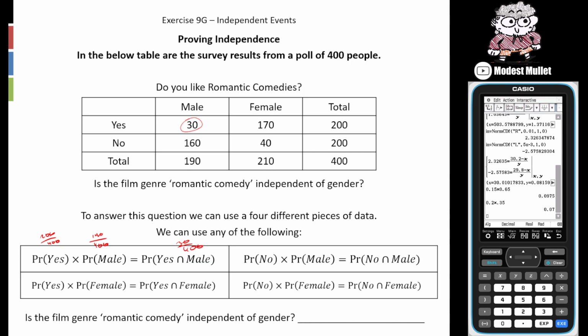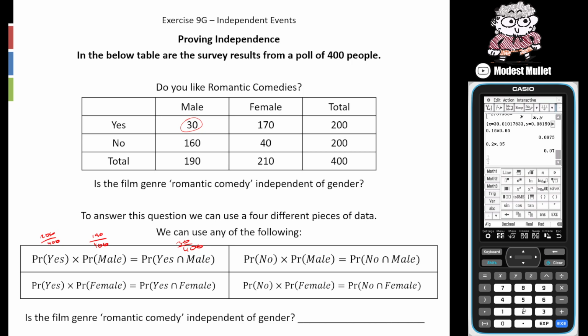So 200 on 400 times by, what was that, 190 on 400 becomes, let's go standard, 19 on 80, which is certainly different to 30 on 400. So that is not equal. So since they are not equal, that means they are not independent. That means gender is impacting whether they like romantic comedies or not.